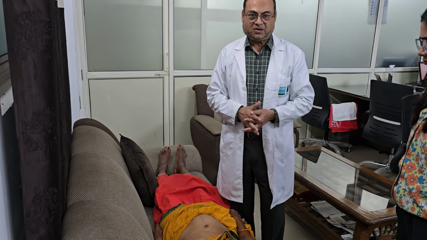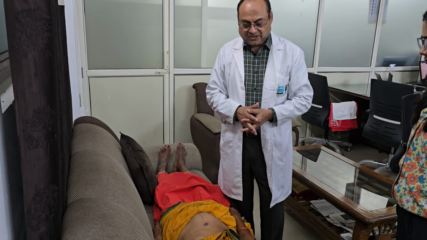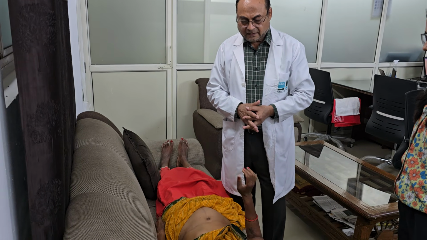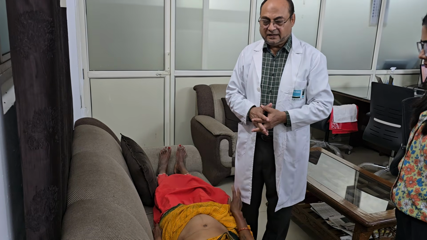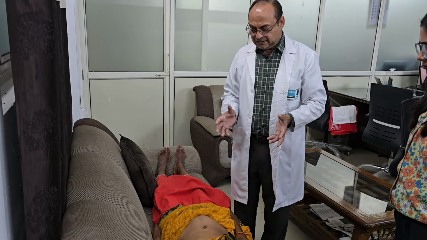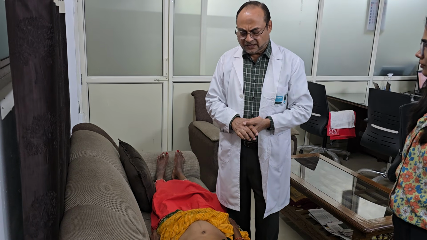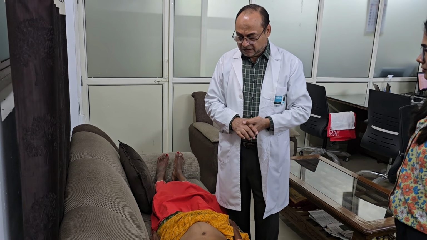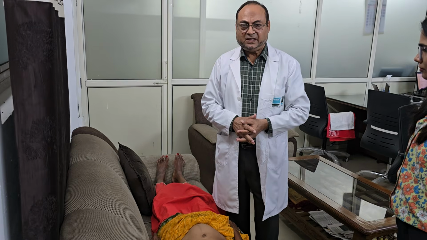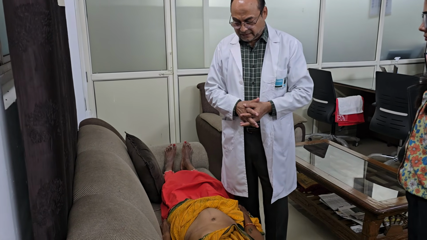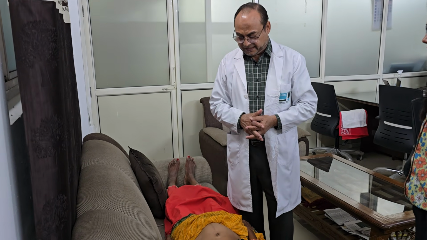She is postmenopausal. How many children do you have? 3. She has 4 children. And she attained menopause about 2 years back. Now this swelling is in the suprapubic region and it is gradually progressing in size.